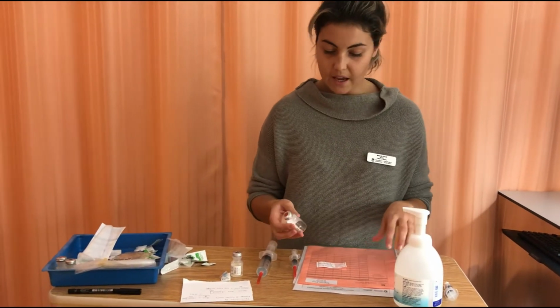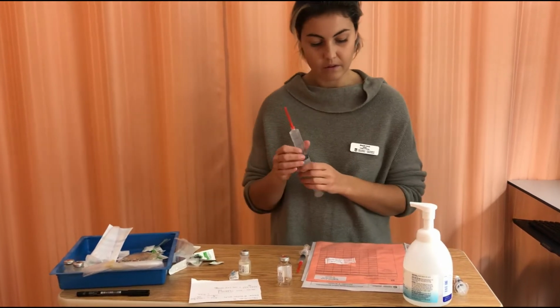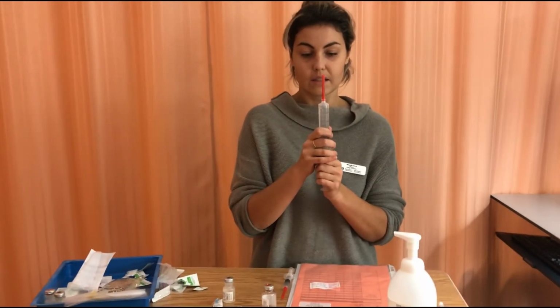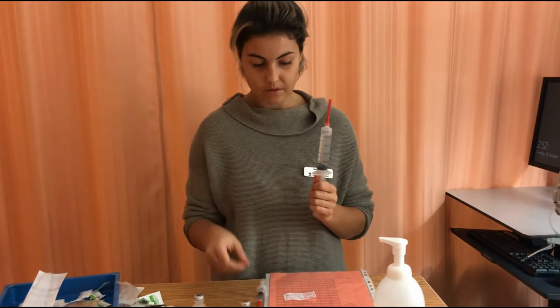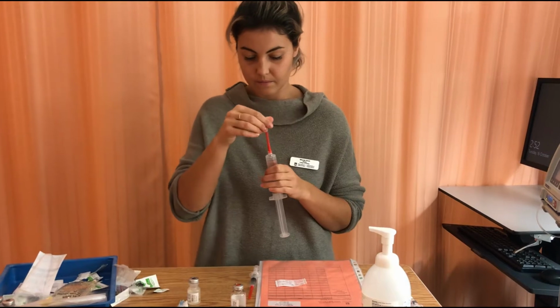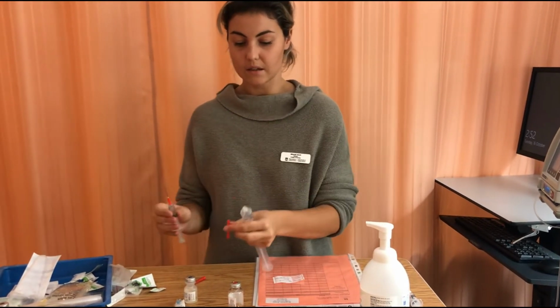For IV, and the time is right now. Now I will place the remaining syringe in here, removing the cap, maintaining sterility.